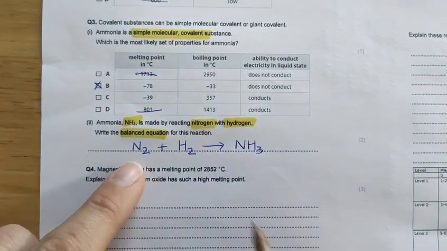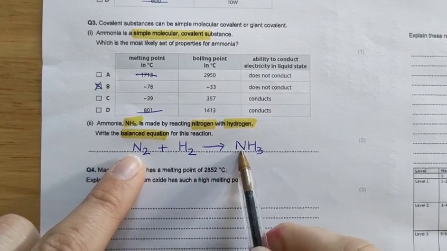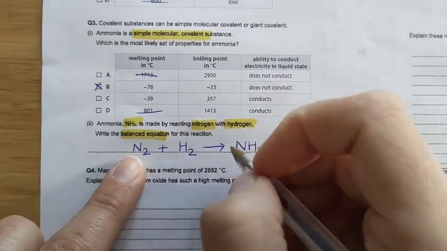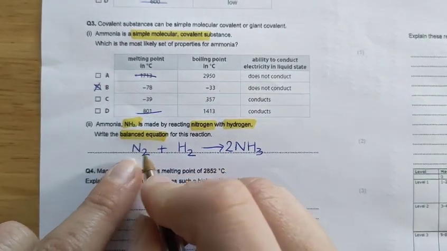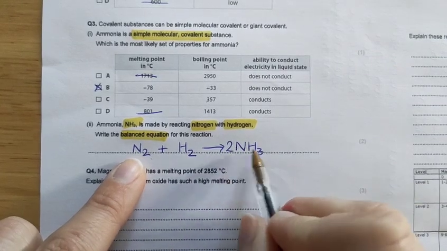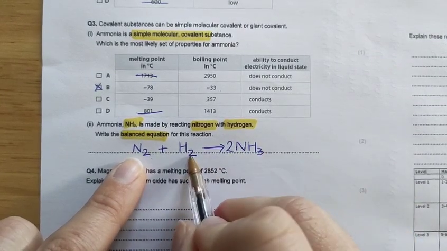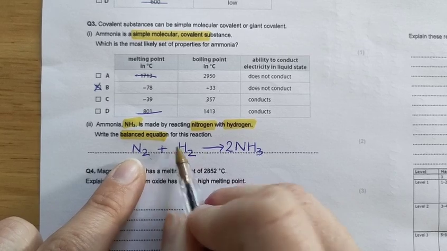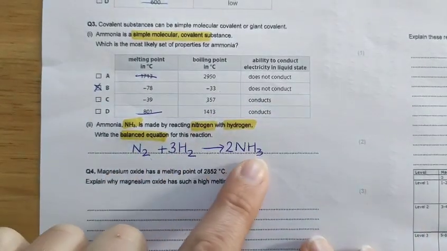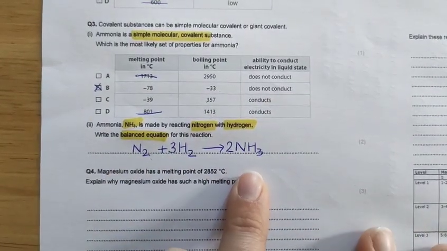I just need to check there's the same number. There's 2 nitrogens here and only 1 there, so I'm going to have to put a 2 in front of here to make 2 nitrogens, and then 2 times 3 is 6. I need to make that 6, so 3 times 2 is 6. So there you go, it's balanced.